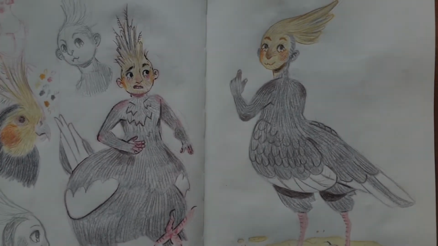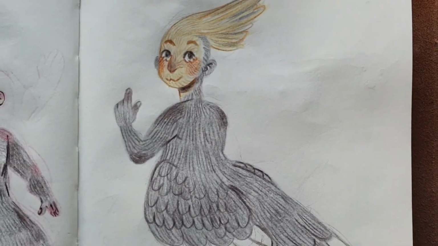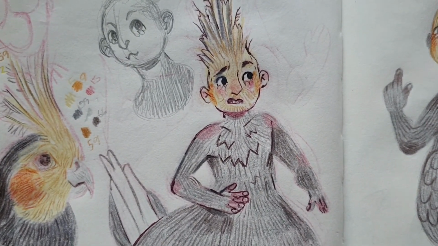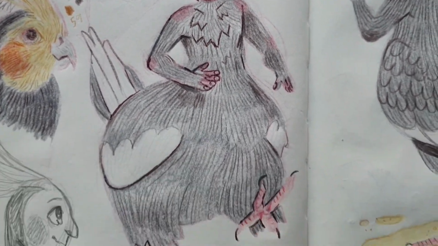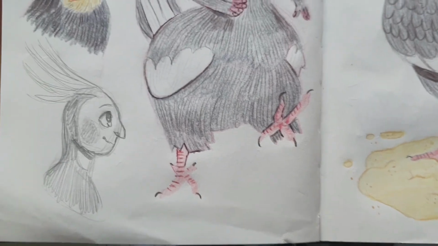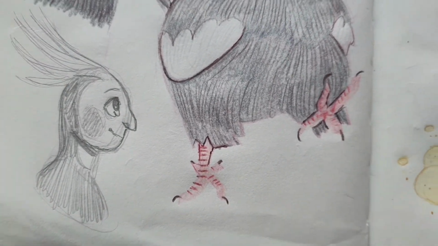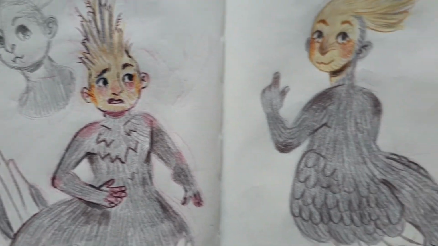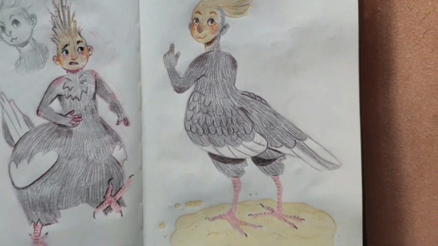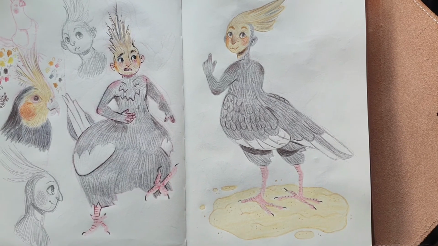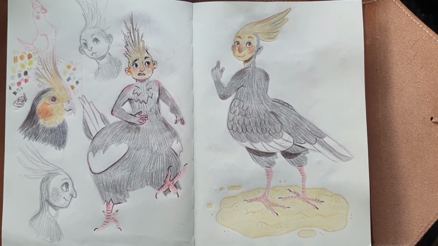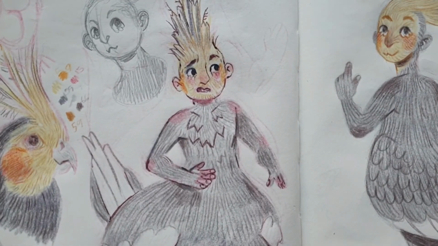So I did actually end up doing another drawing of my cockatiel character because I just really hated this one. Really did not like how it turned out. So I did a few sketches like that one and that one, and then did a proper full coloured drawing of it. And I'm really, really happy with how it turned out. Much happier than that one.